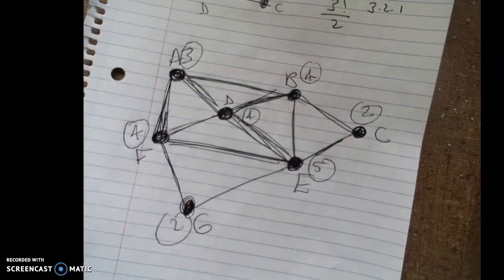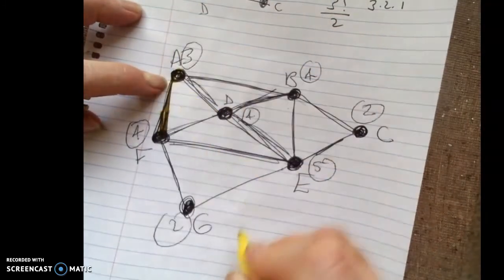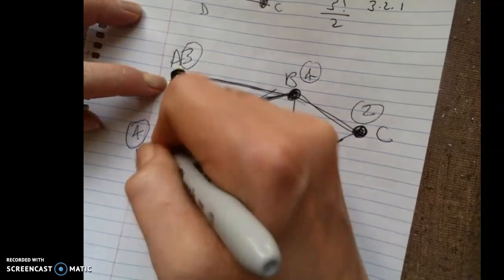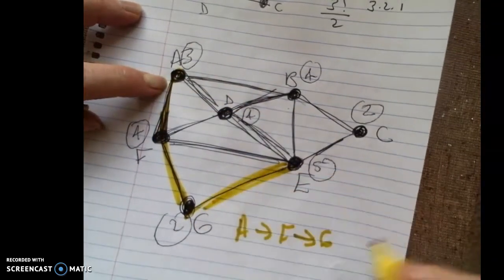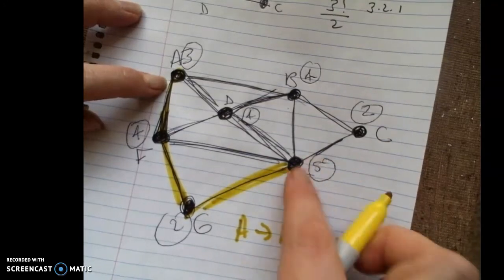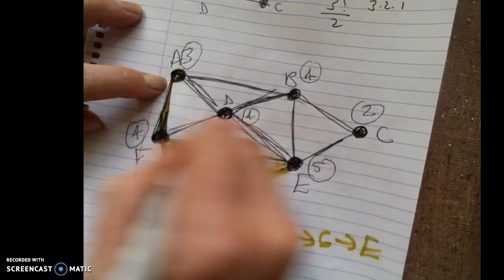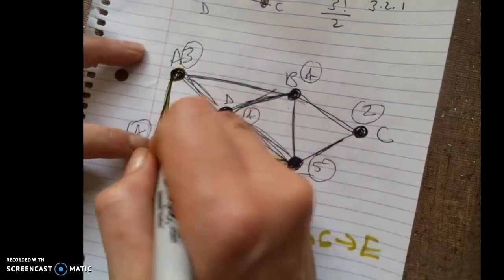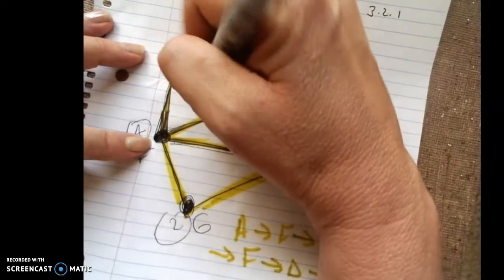So let's see, if I'm doing Euler, I want to touch everyone, right? So if I go A to F, F to G, G to E, and I'm doing Euler, so I care about edges, edges, edges. So I can go back, I can backtrack. So I'm going to go back and pick up F, and I'm going to go up and pick up D. I cannot cross over the edge again. Then I'm going to go back to A.